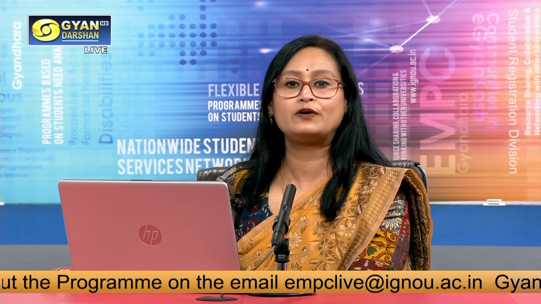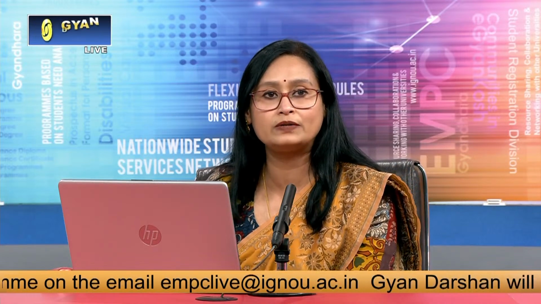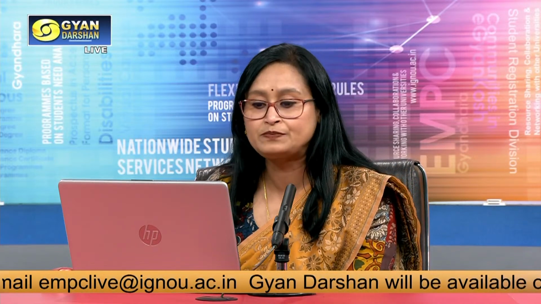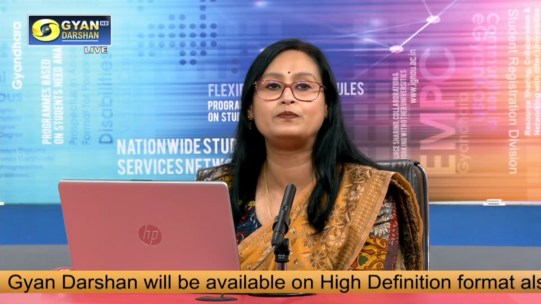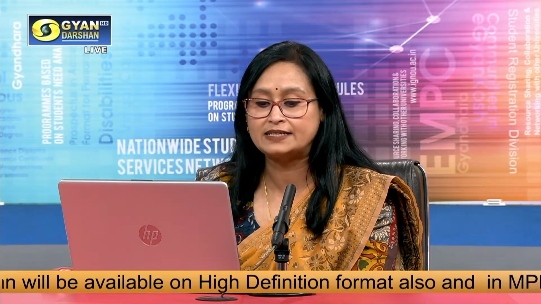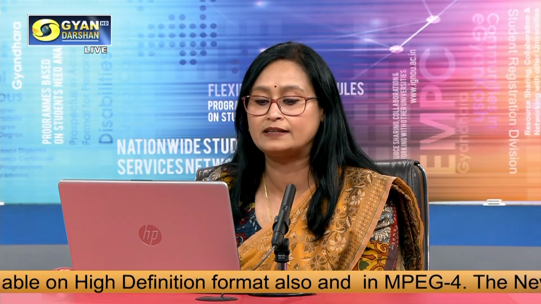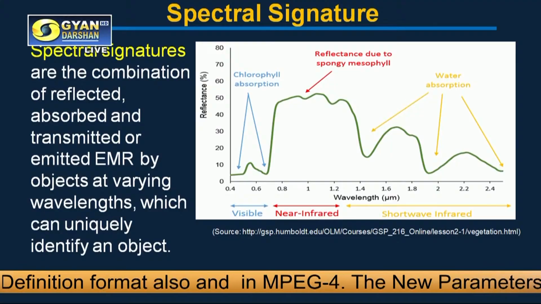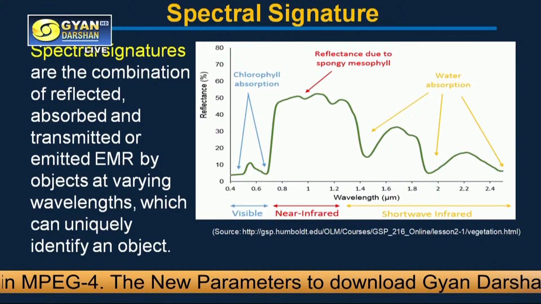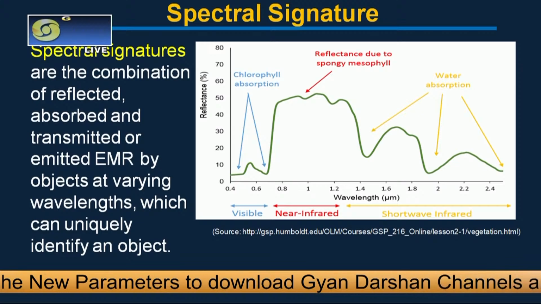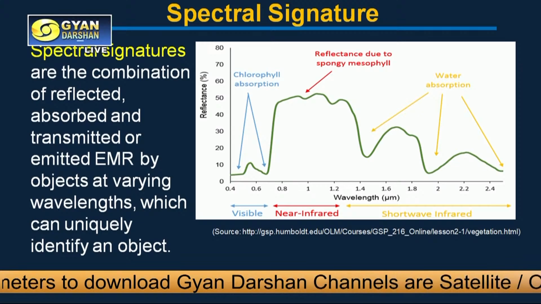When we talk about remote sensing, we should talk about spectral signature. So what are spectral signatures? They are the combination of reflected, absorbed, and transmitted or emitted electromagnetic radiation by objects at varying wavelengths, which can uniquely identify an object.